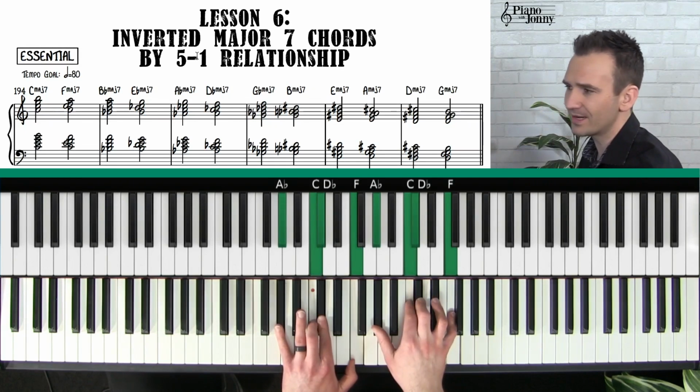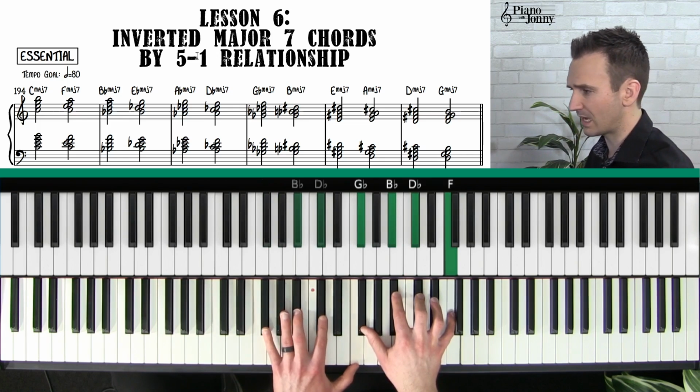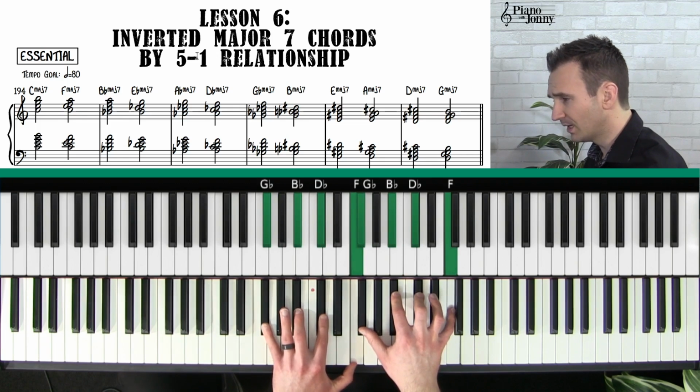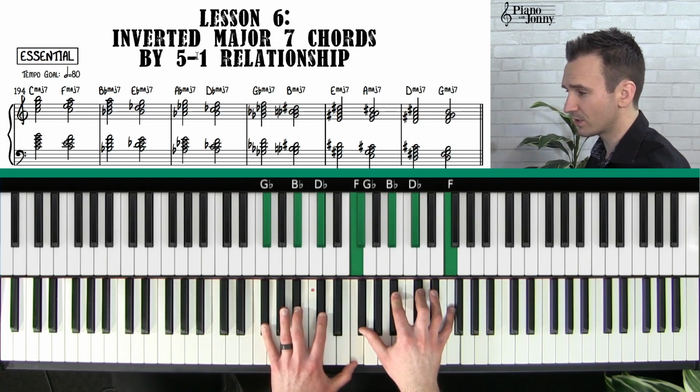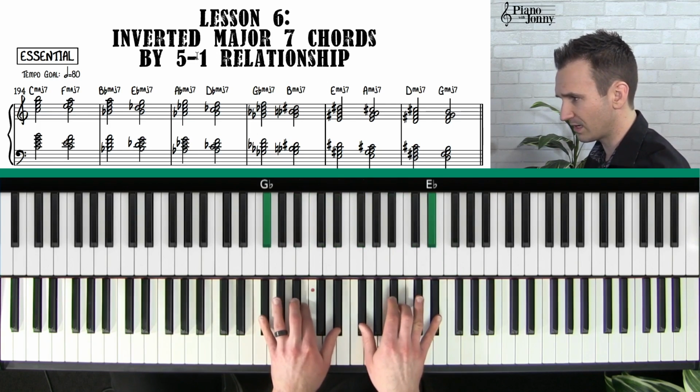Let's continue the pattern. Next chord, G flat major 7 is going to be there. Move those bottom 2 notes down a whole step. Next chord is B major 7. We're going to move the top 2 notes down a whole step. That's the closest B major 7.